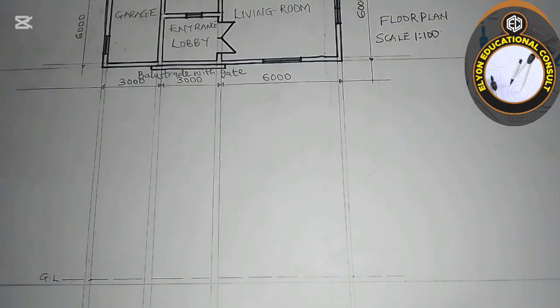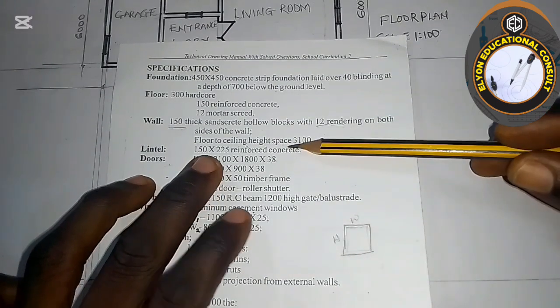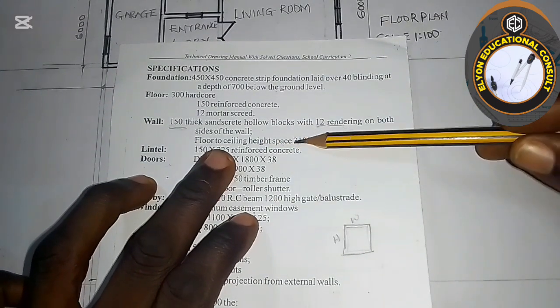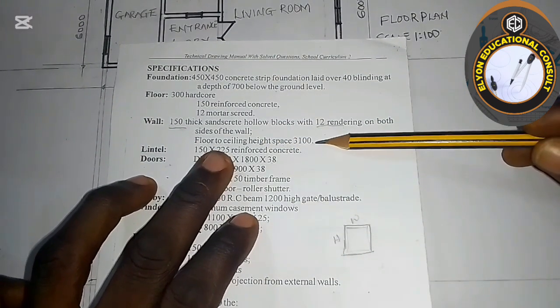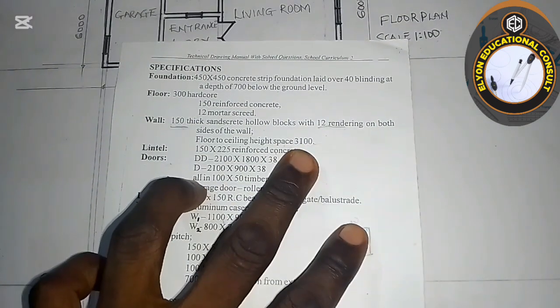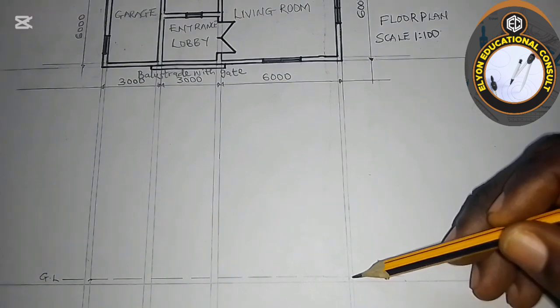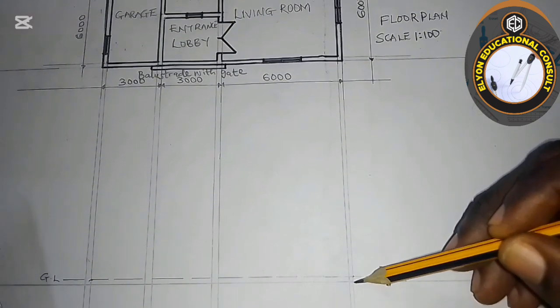Okay, now we are told that the floor to ceiling height space is 3100. To scale and in centimeters, that will be 3.1. So I will take the reading from this floor, not from this ground level.